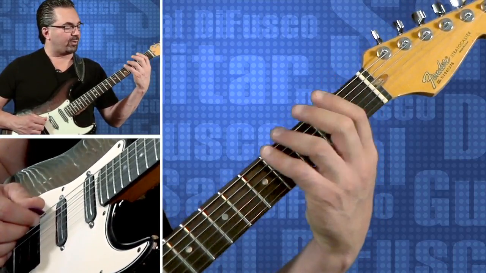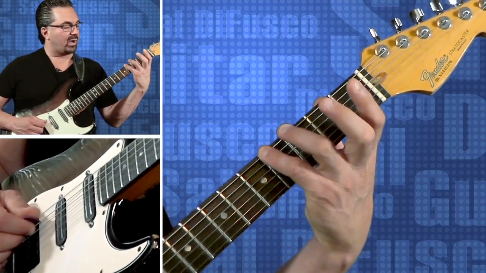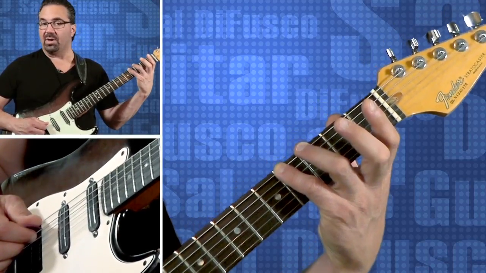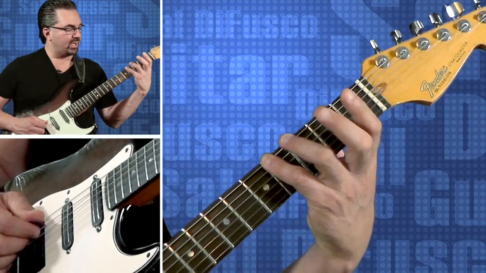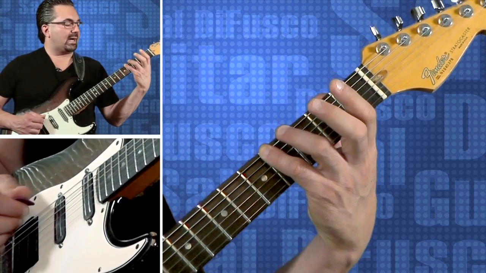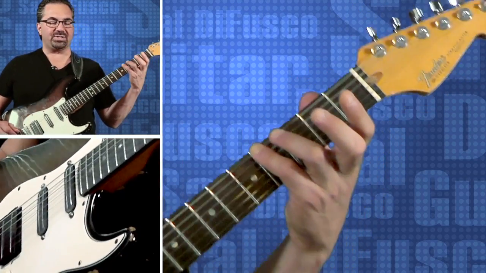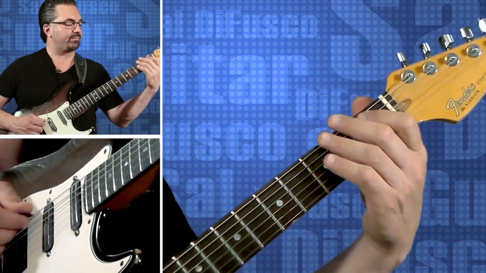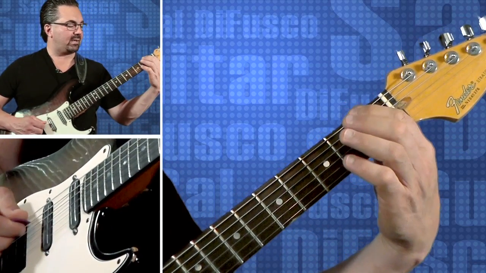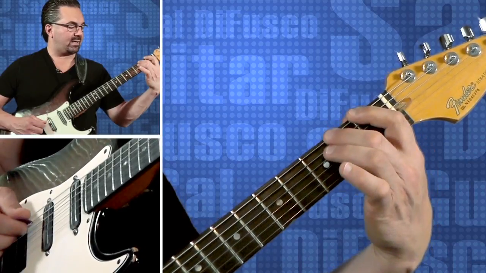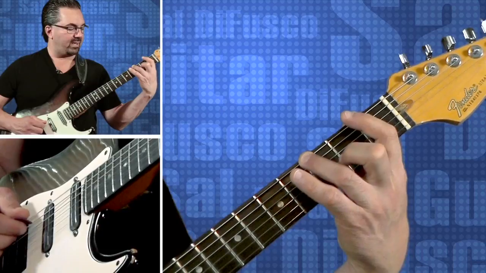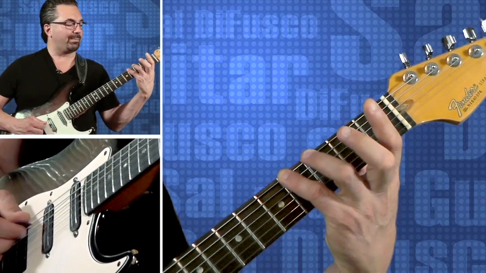So our fourth finger playing the fourth fret, we're going to have the note G sharp, also known as A flat. So again, you want to have a good posture. Again, if your hand is feeling a little cramped, shake it out a little bit. So we got E, F, F sharp or G flat, G, G sharp or A flat.